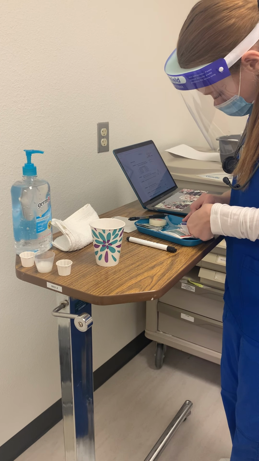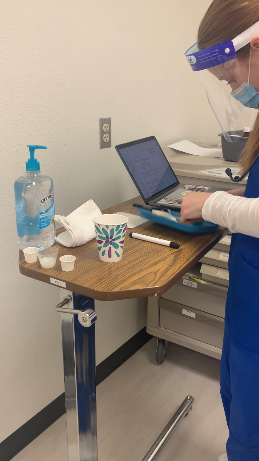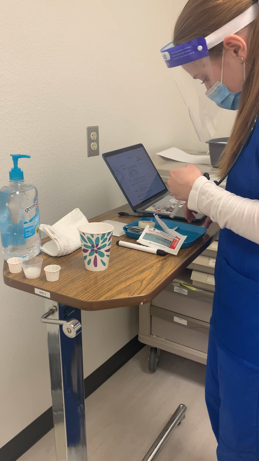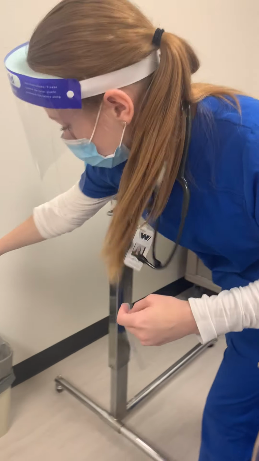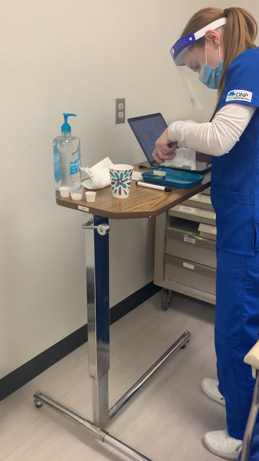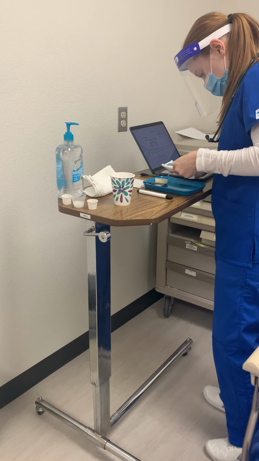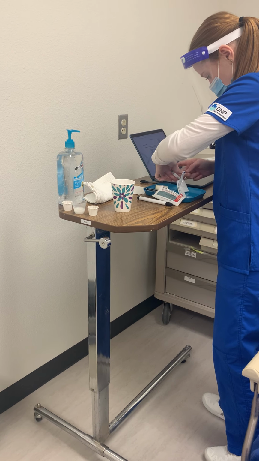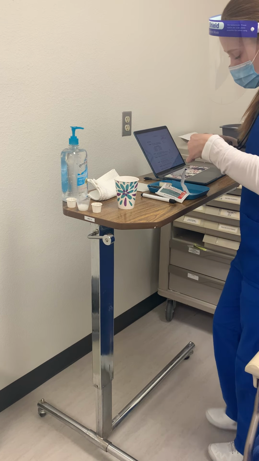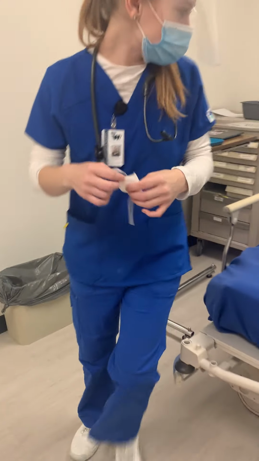Okay, perfect. Just throw that away. Okay, so now I'm going to be placing this on my patch, and I wouldn't really grab it by the hand like that. I would have my gloves on.